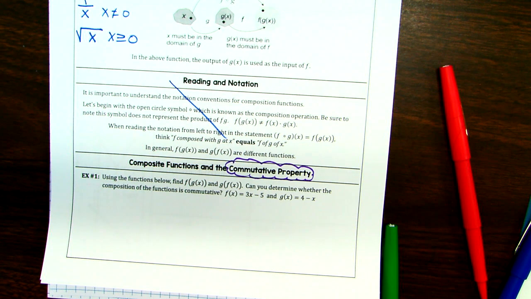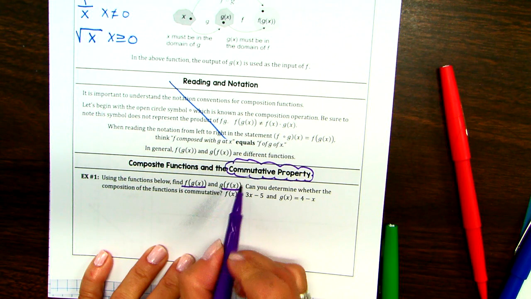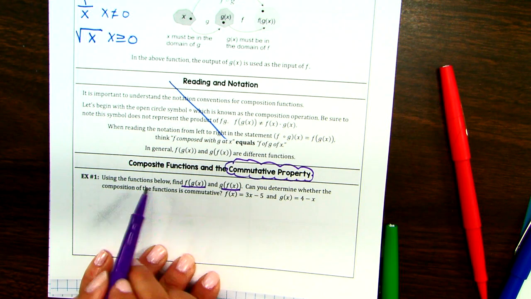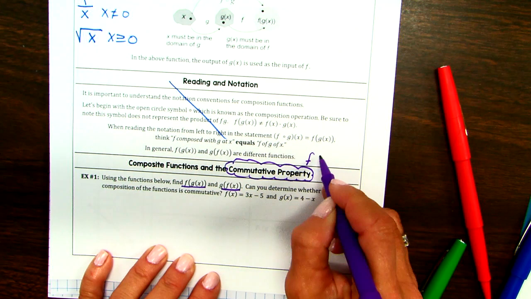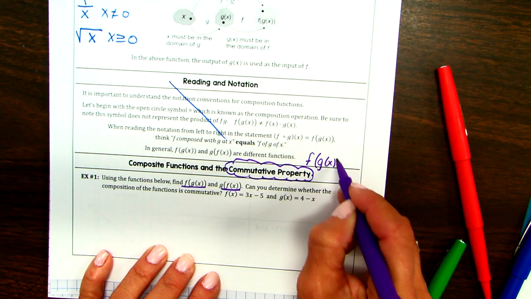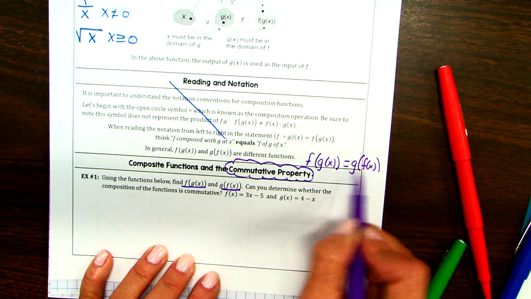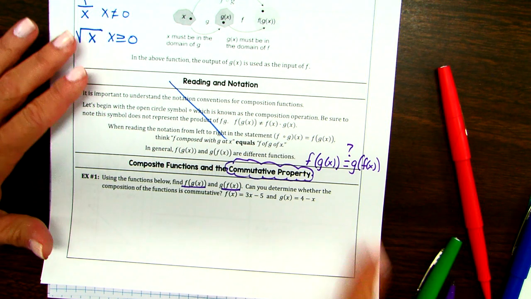So what the question is, if I find f of g of x, and then I find g of f of x, and I know I haven't done one of those yet with you, I'm going to here in a moment, can I determine whether the composition of those two functions is commutative? Meaning, this is asking, is f of g of x equal to g of f of x? Are they commutative? If the answer is yes, they equal each other, then that's commutative. If they don't equal each other, they're not. So this is an important concept I'll come back to.